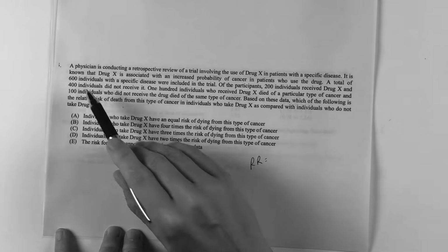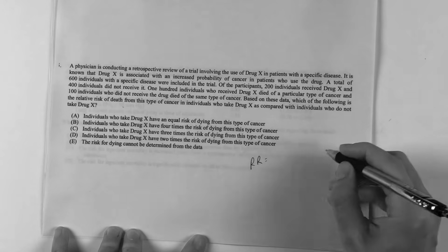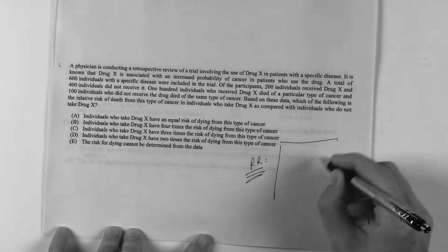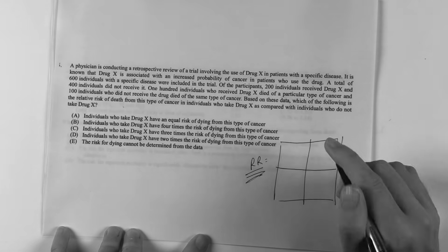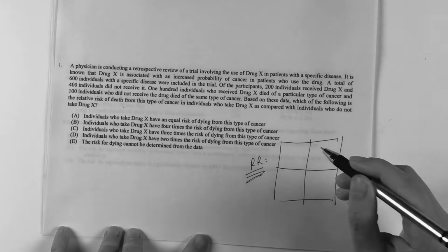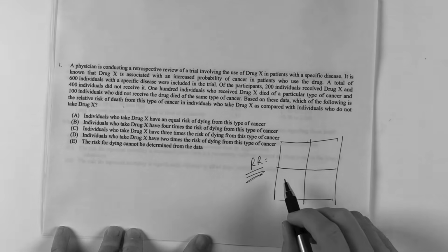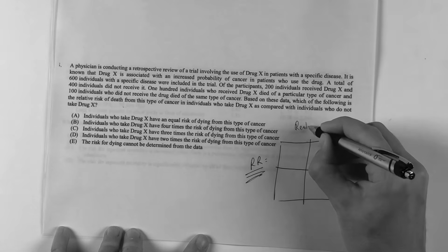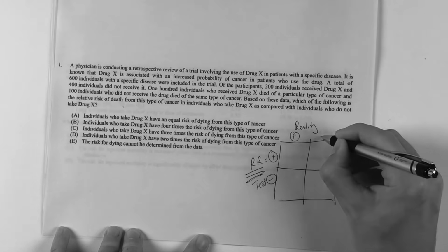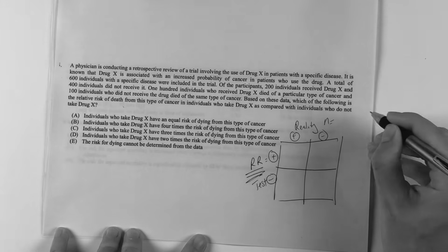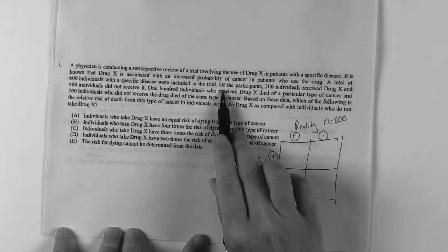A total of 600 individuals with a specific disease were included in the trial. So I automatically know if I'm dealing with this stuff, I know at some point I got to draw a box on this. And you can draw the box however, go with the words, but remember, whatever's mentioned first is what you write first. Now, I know that doesn't mean much to you if you haven't seen that first video, but let's just work it out. So we are going to label our box reality, and over here is actually the test, positive, negative, positive, negative. It says there's 600 individuals who have this disease who are part of this. We're including the trial.